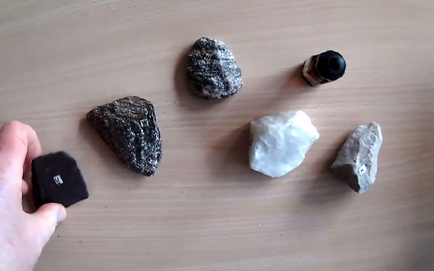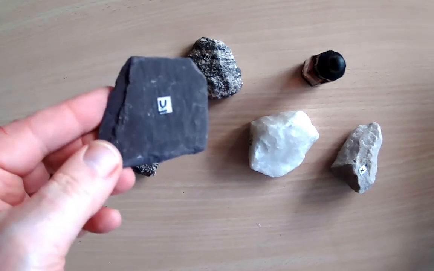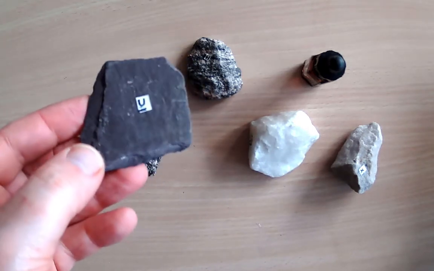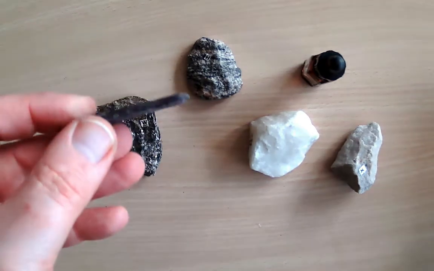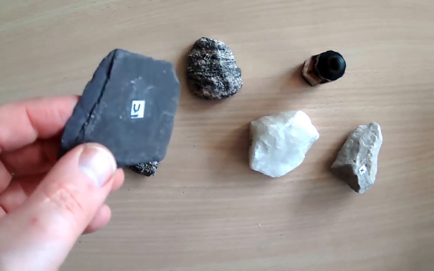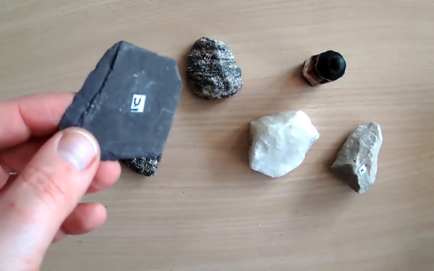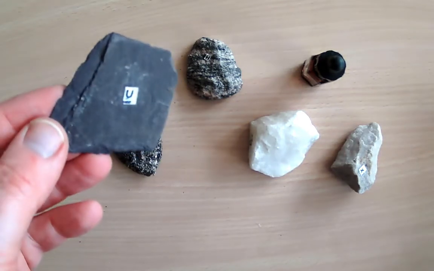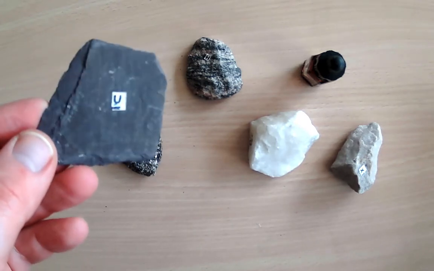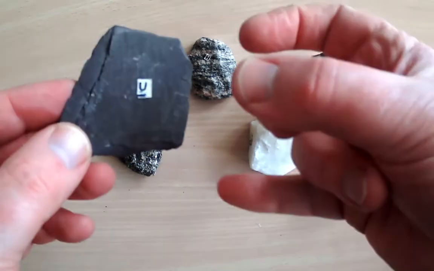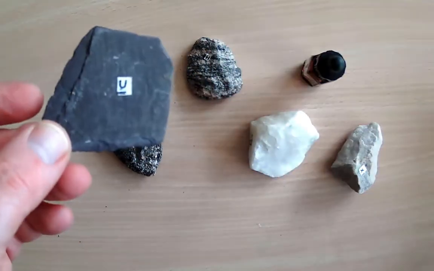Let's start with specimen U. Now, specimen U is a very, very fine-grained rock. It's not possible to see the grains within this rock. They're just too small. It's quite dark in colour. In fact, it looks a little bit like a shale or a mudstone, except the specimen U is much harder.